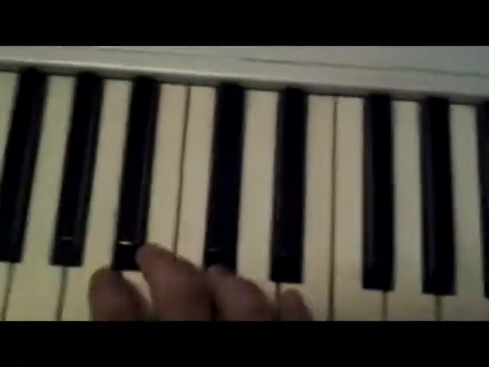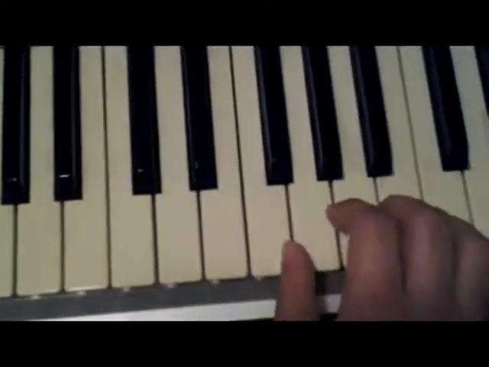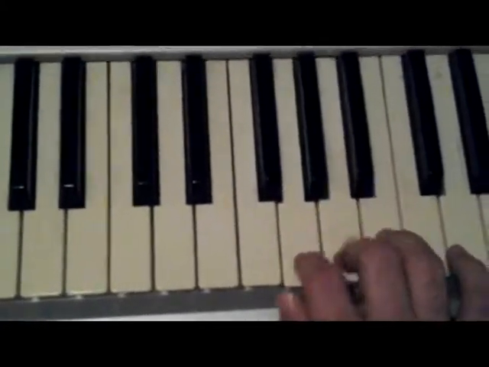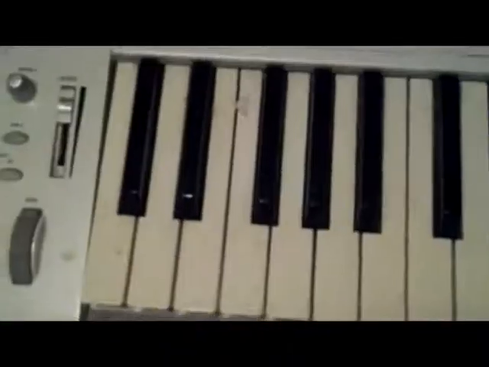Although it still plays proper notes, and you could still play the whole octave, it's still changing the pitch a little bit. This is something that needs to be tweaked in the future. So I hope you liked it, and this is the project for CS362. Thanks.